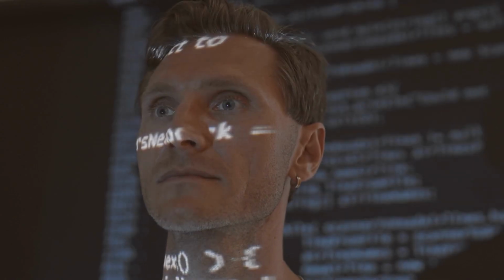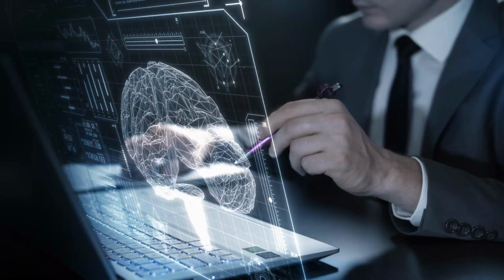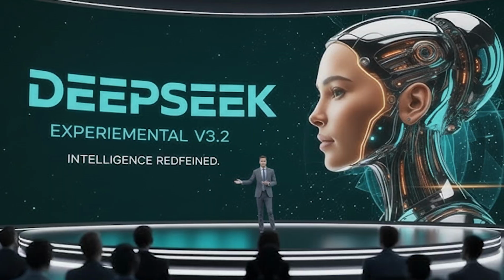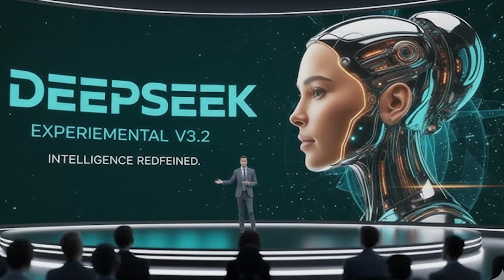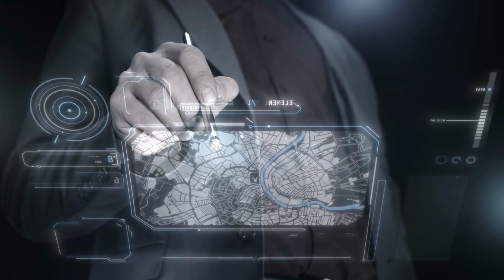And yes, there's code. Developers now describe goals, not syntax. I want an algorithm that adapts to user emotion. Done. Build me a neural interface that learns from ambient signals. Done. Deepseek V3.2 compiles intention into design, translating imagination into engineering.